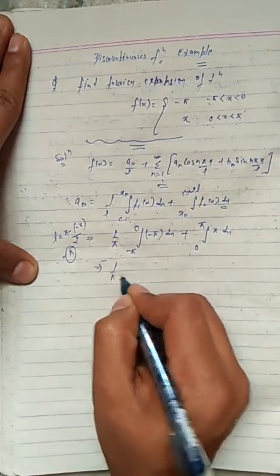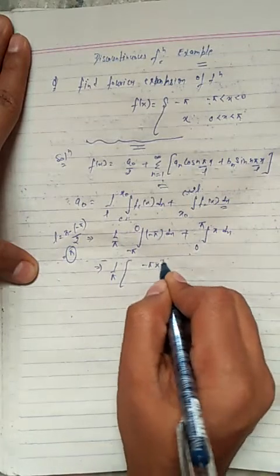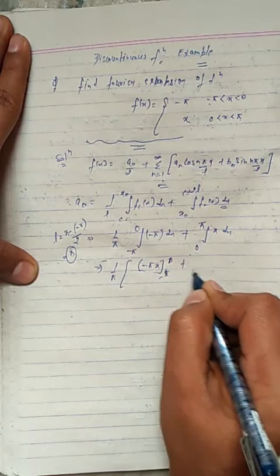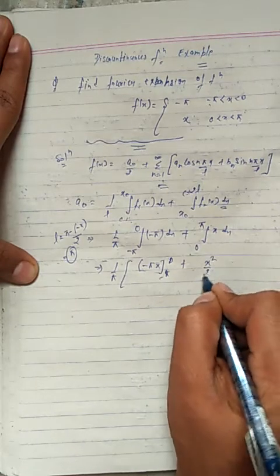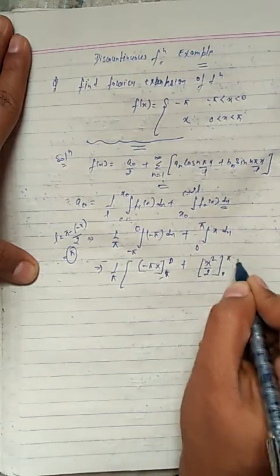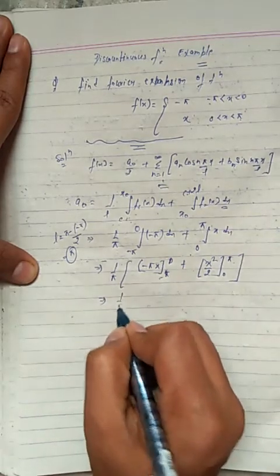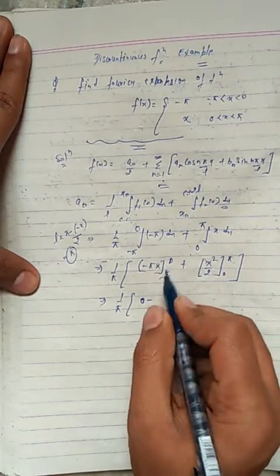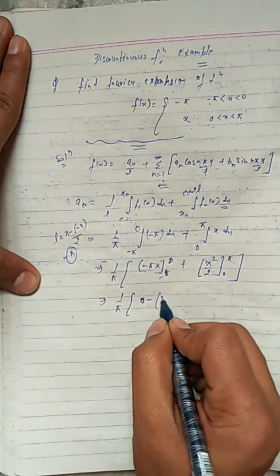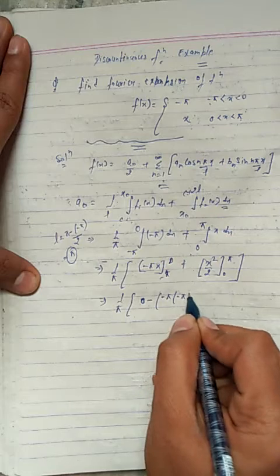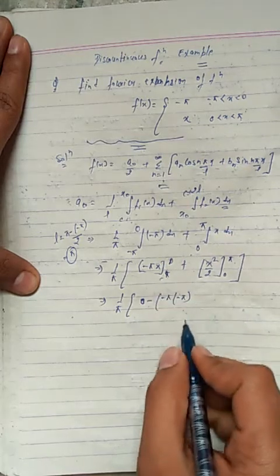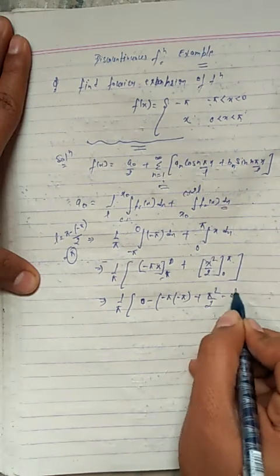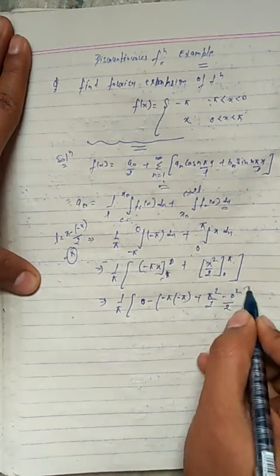This implies 1 upon pi as it is, minus pi into x, limit minus pi to 0, plus x integrates to x square by 2, limit 0 to pi. Now this became 1 upon pi, 0 minus pi into minus pi, x replaced by minus pi. Now plus pi square by 2 minus 0 whole square by 2.